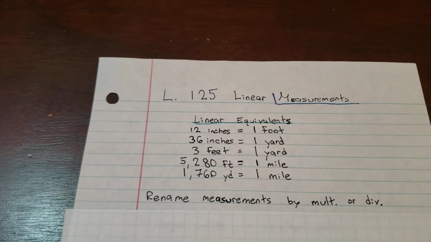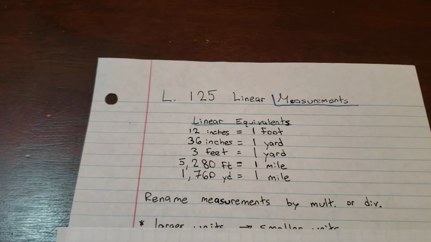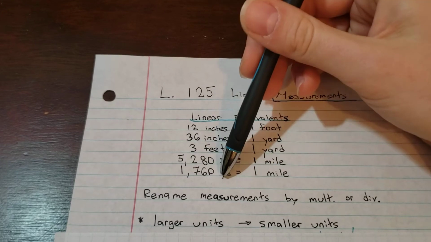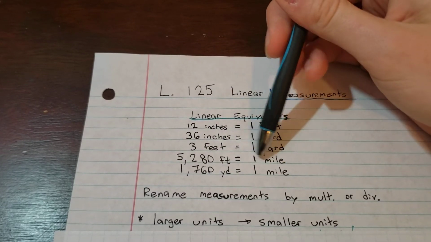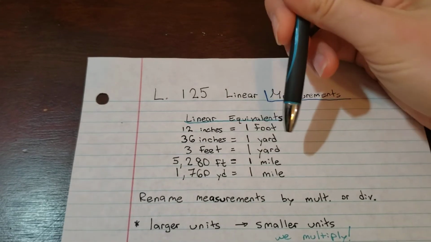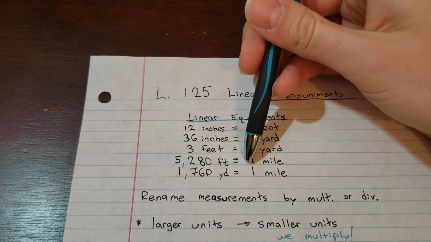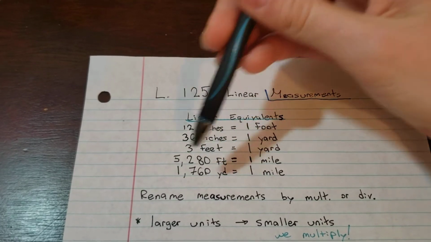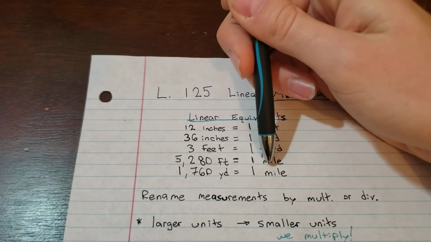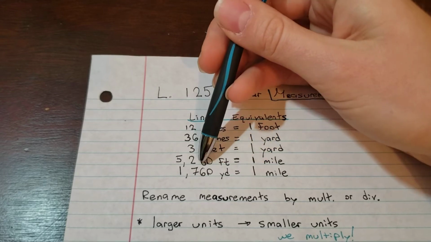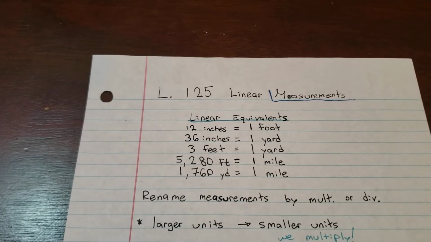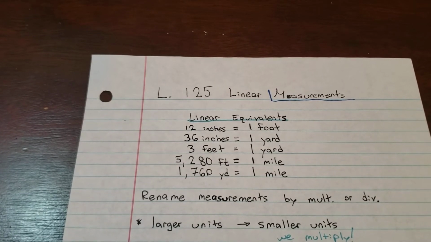Now, we rename our measurements, like I was saying, by either multiplying or dividing. When we're going from a larger unit to a smaller unit, so if we were converting miles to feet, miles are larger than feet. We're going to multiply by this number. There are 5,280 feet in a mile. If I walked 3 miles, we're going to multiply 3 miles by 5,280 to figure out how many feet he walked. It is going to be a lot. That's close to 16,000 feet. Okay, that's a lot of feet.